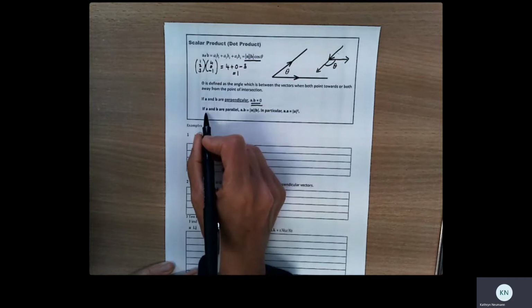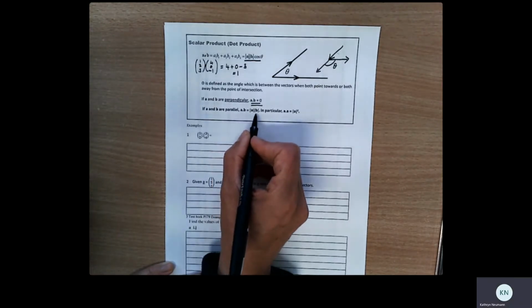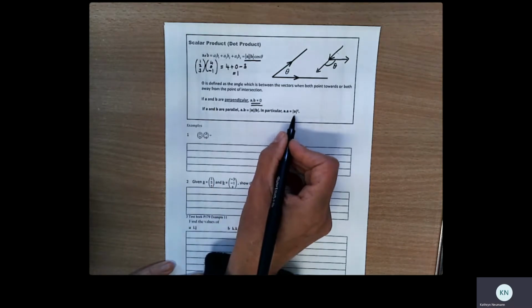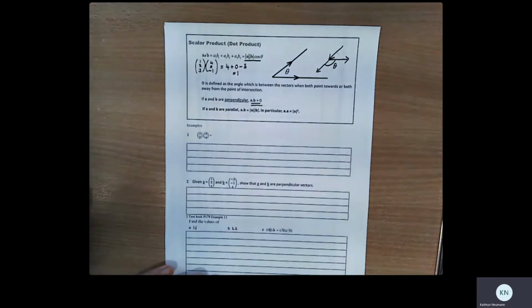Another thing that's true about the dot product is if two vectors are parallel, then the modulus of A dot B is equal to the modulus of A times the modulus of B, and in particular, A dot A will be mod A all squared. So let's do some examples and you will see what's happening here.